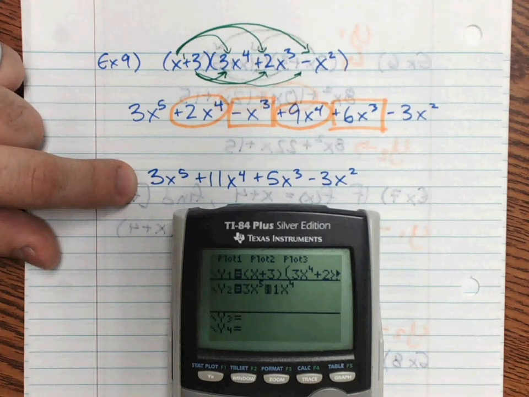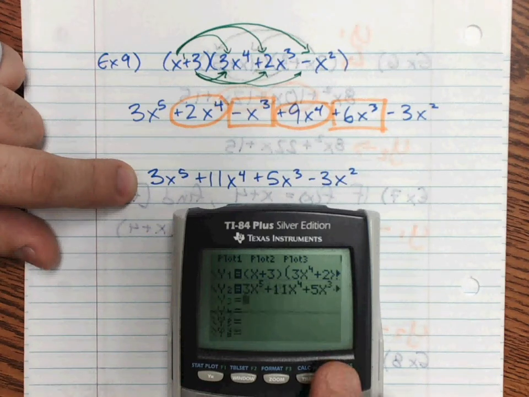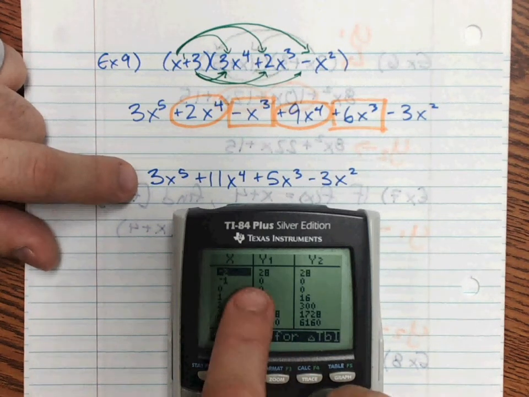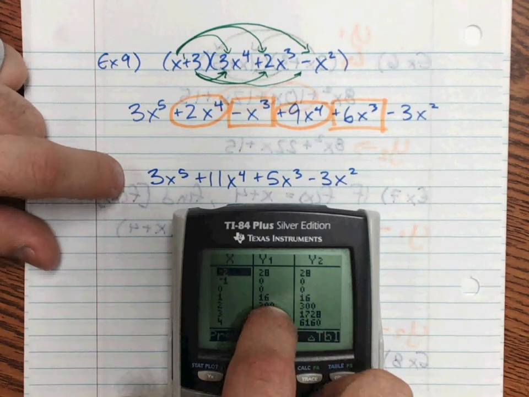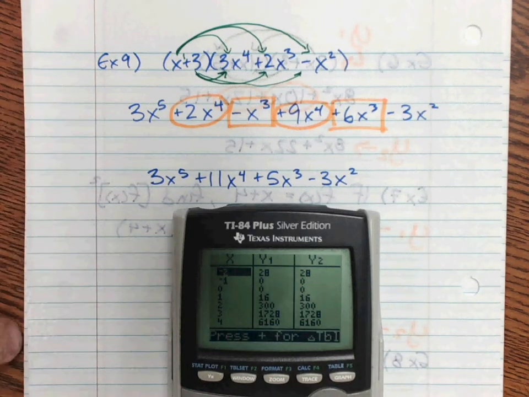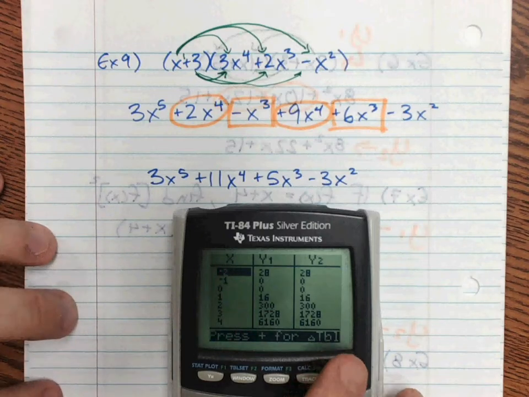That would have been bad. Plus 5x to the power of 3 minus 3x squared, and check my tables. And again, my y columns are identical. If these were incorrect, that wouldn't match up. Okay, that is your first lesson.